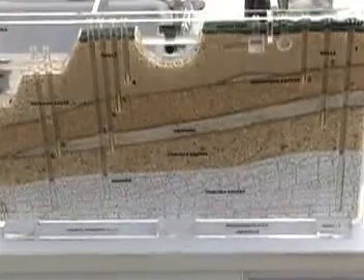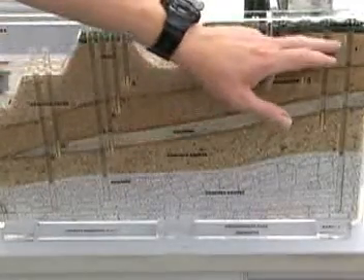What I'm going to do now is to put in a little bit of dye at the top of each well so that we can see the level of the water in the wells.